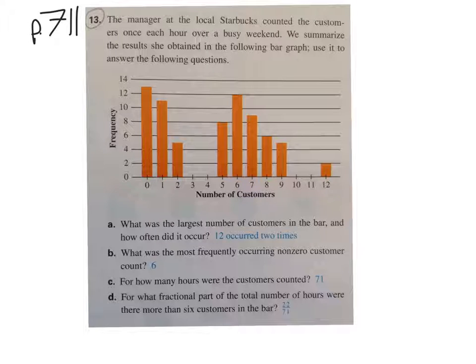So part A says, what was the largest number of customers in the bar and how often did it occur? This is a little bit tricky because a lot of students are going to just go for the highest bar, right? But this is number of customers down here. The largest number of customers in the bar must be the largest number over here, which is 12. And the height of the bar, which is 2, represents the number of times she counted 12 people. So the largest number of customers in the bar is 12, and she counted it 2 different times. That's the answer to part A.